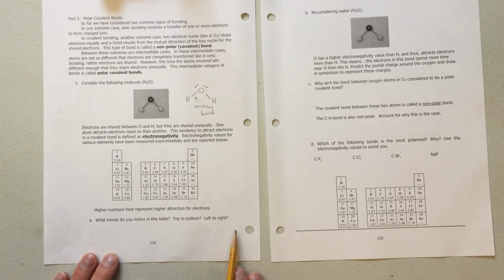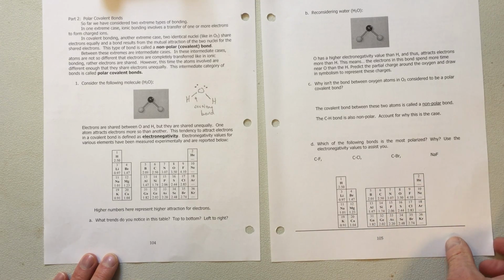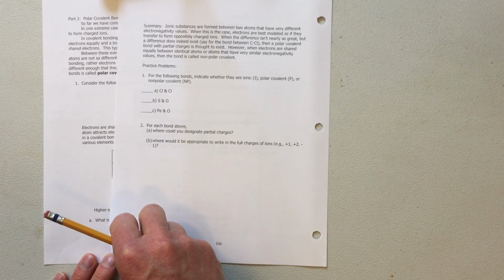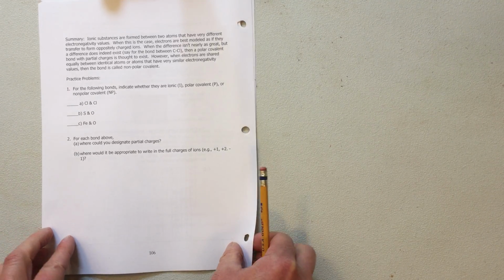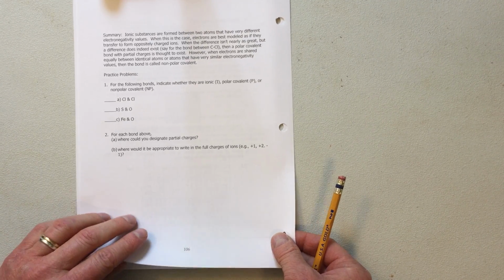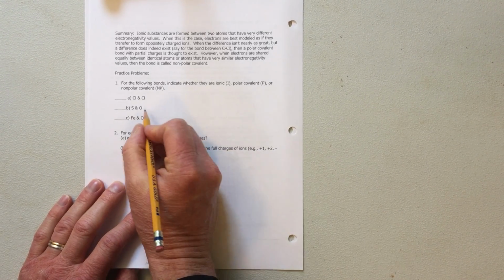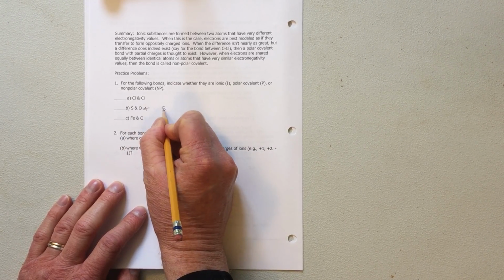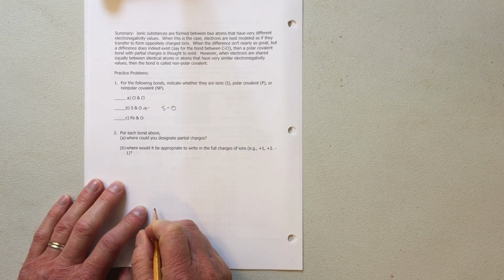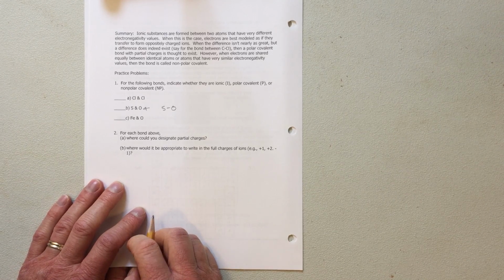All right, I think you can answer most of these questions on your own. But let me go ahead and look at one of the examples on the back. So when you get to this part, it wants you to identify whether bonds are ionic, polar covalent, or nonpolar covalent. And I want to look at example B here. So sulfur and oxygen. So this isn't a complete molecule, but just if you consider a bond between sulfur and oxygen, would it be ionic, polar covalent, or nonpolar covalent?